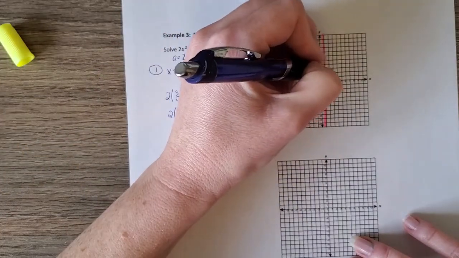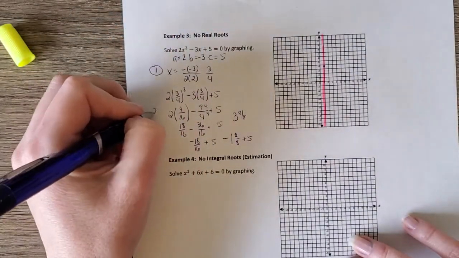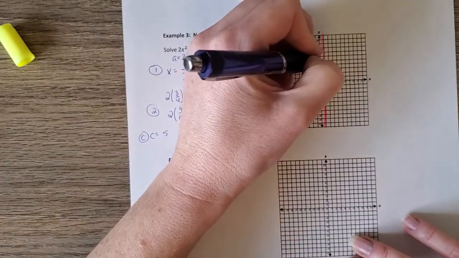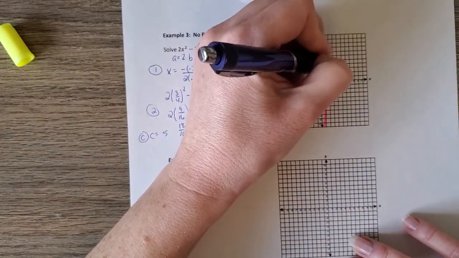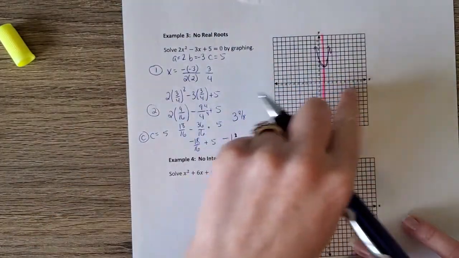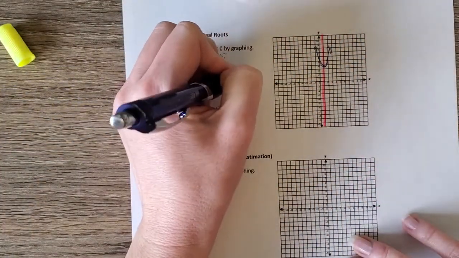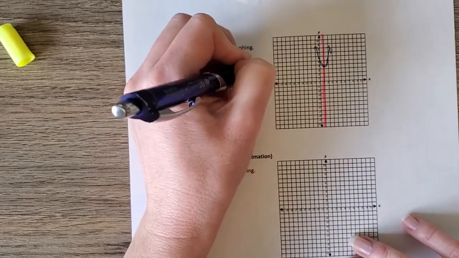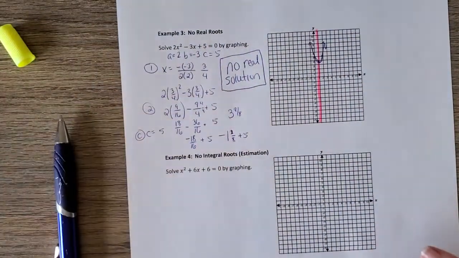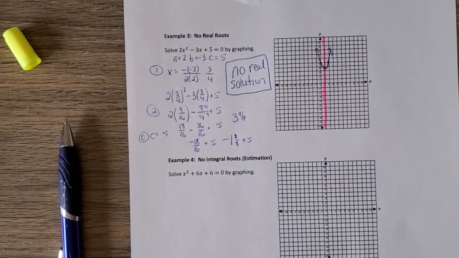So we go to positive 3 and 7/8 and put a point. And then if we go to, that's number 2. If we go to 3, C equals 5. And we put a point at 5. And we think about this graph is opening upward, which means it's never going to cross the x-axis. And once we realize that we don't do anything else because there is no solution. And we should really say no real solution. When you get to Algebra 2 in your junior year, you will learn about imaginary solutions, and then you will be able to do something more with this.